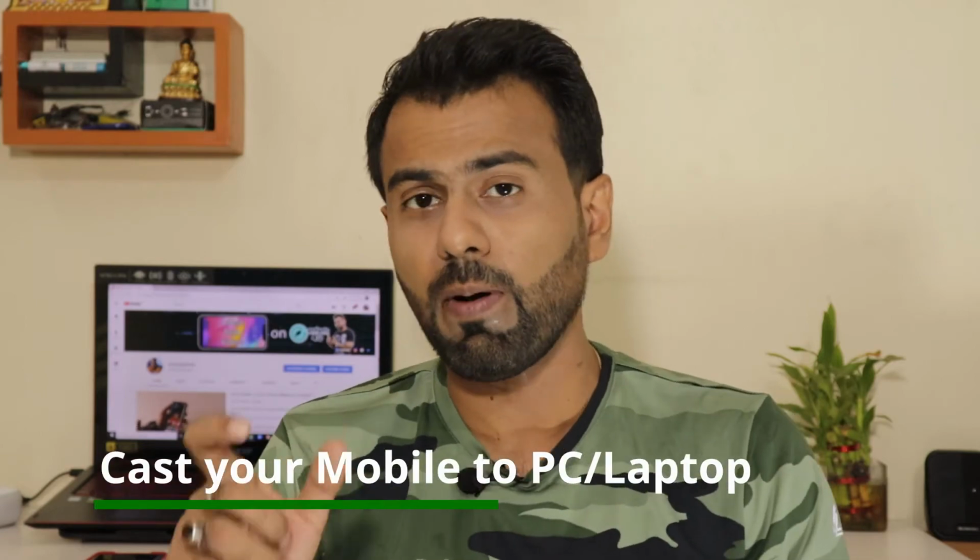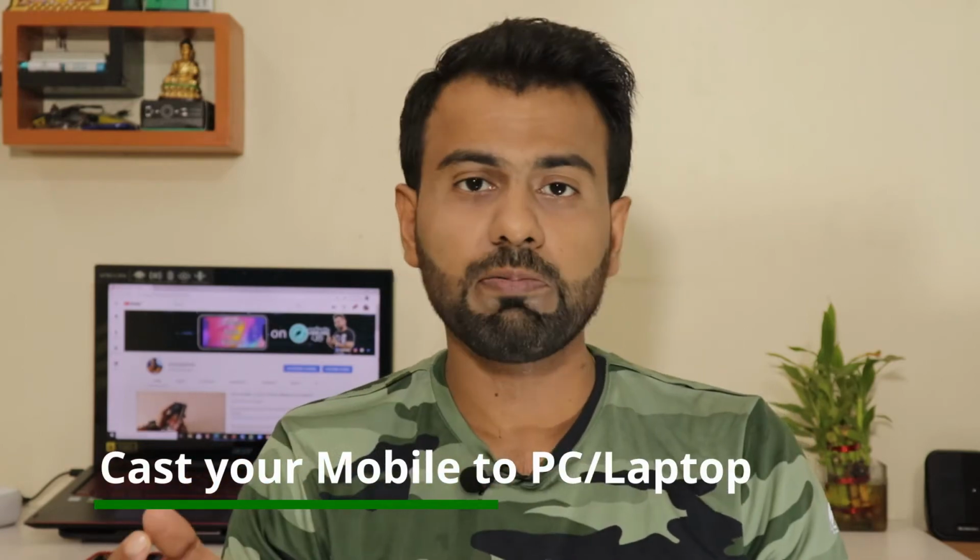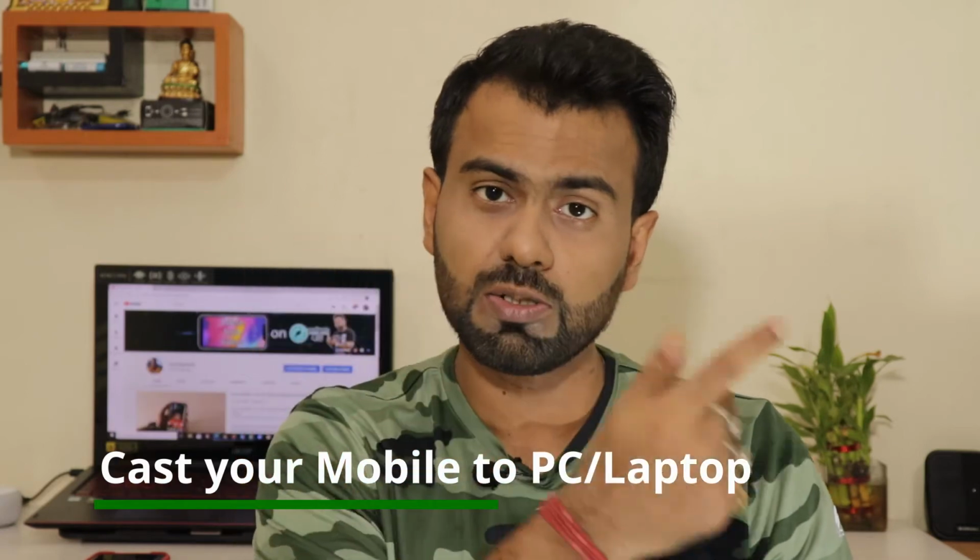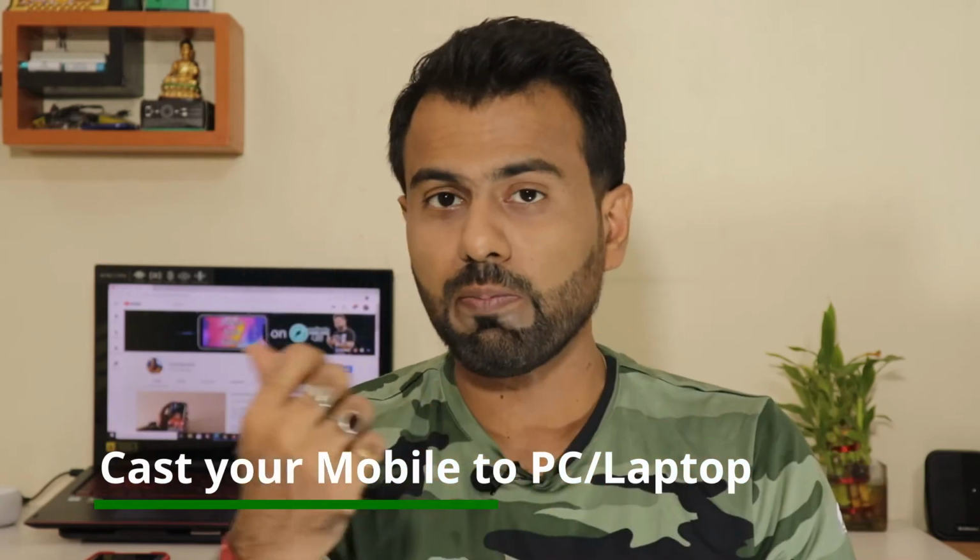how to cast your mobile phone to your PC or laptop, or vice versa, meaning how to cast the screen of your PC or laptop onto your mobile phone. This particular step is applicable to Android as well as iPhones, so you don't have to worry about that, and of course it's absolutely free. So without further ado, let us go ahead and find out how to do it.